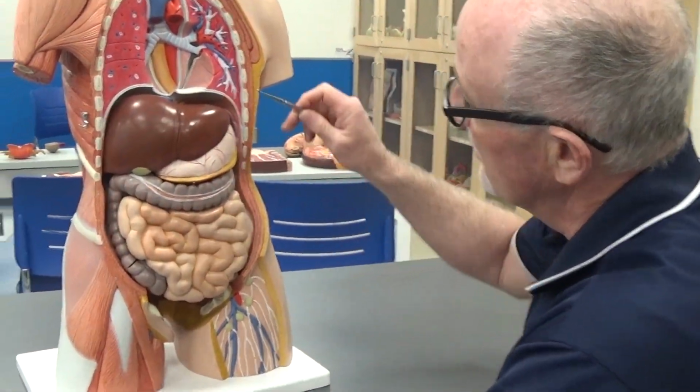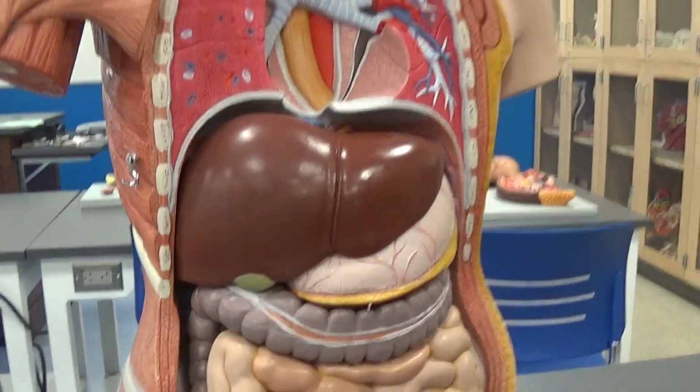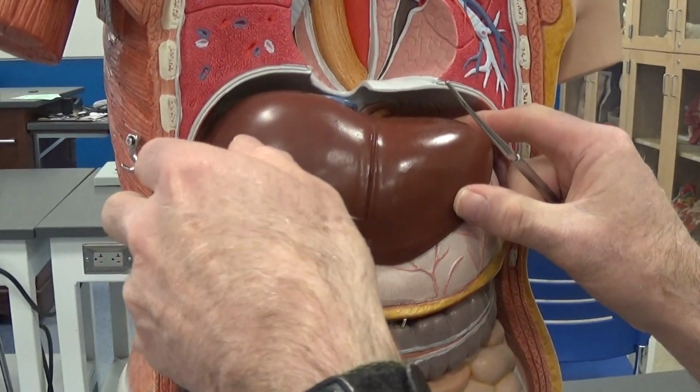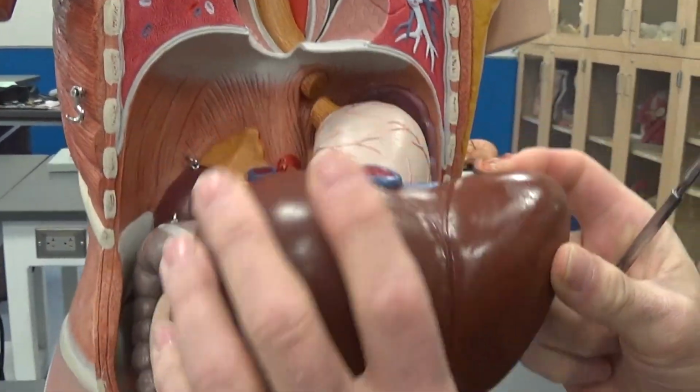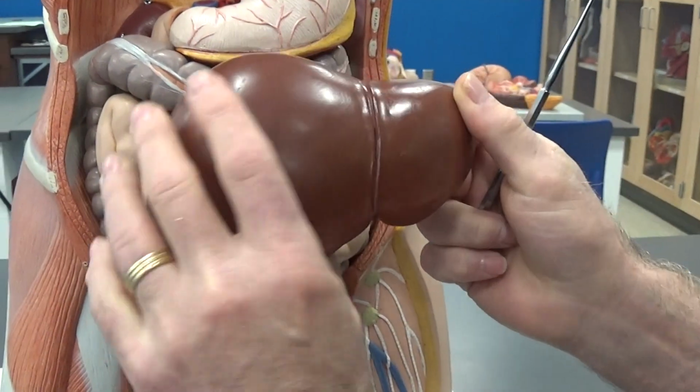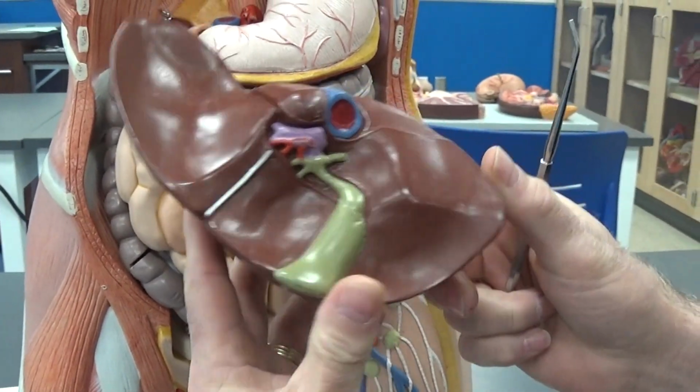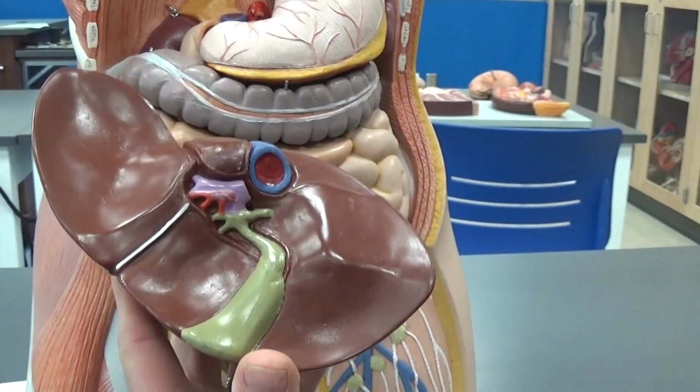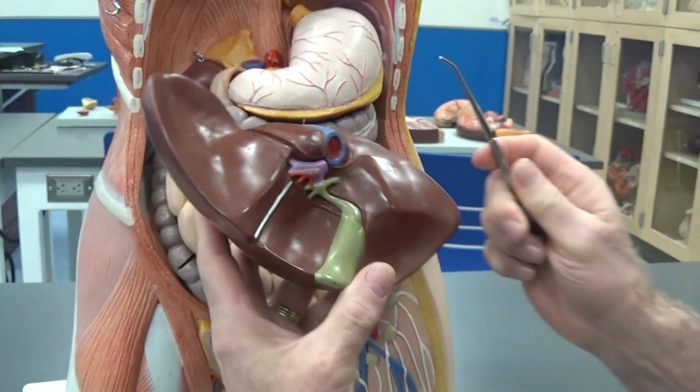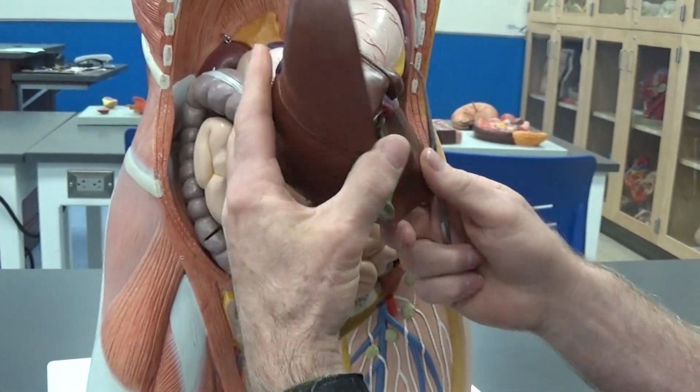Okay, now we're progressing down into the abdominal cavity. That's what we're going to do now. So first thing we're going to look at is the liver. So you can see the right and left lobe of the liver. We're going to turn that around. You can see the various impressions that are left on the liver. We can talk about each one of those.